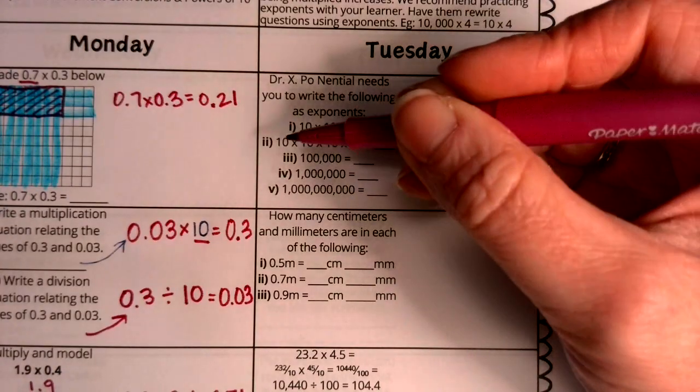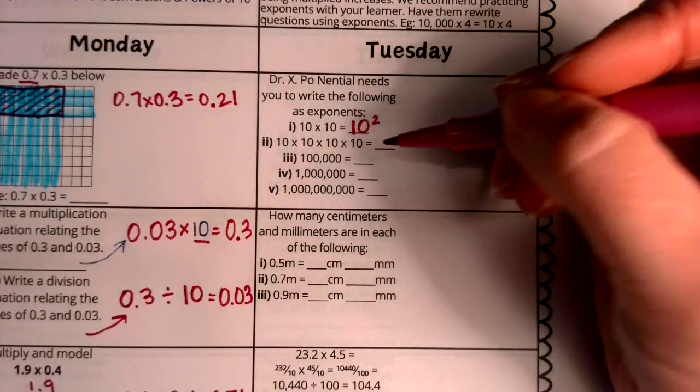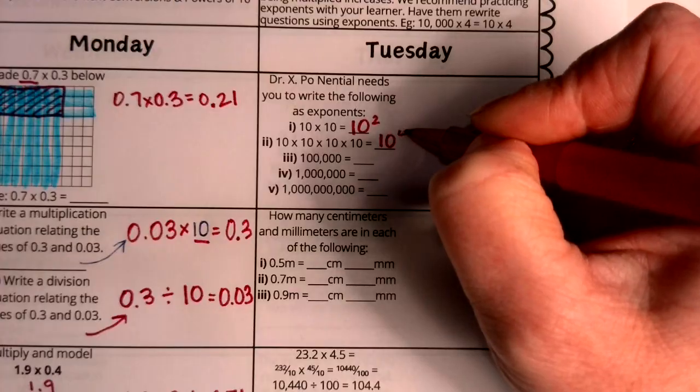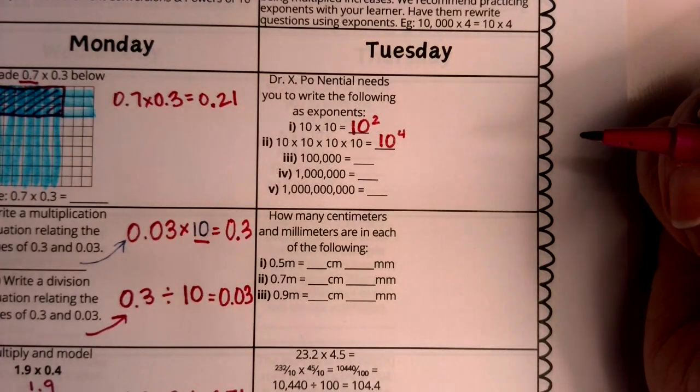Okay. Now let's take a look at this. Here we have 10 being multiplied together how many times? Well, the 10 is being multiplied together four times. That is 10 to the power of 4.